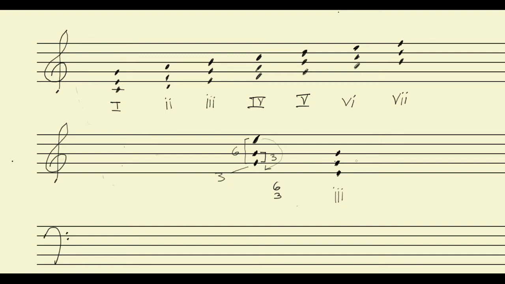But remember, we don't want to lose the inversion, so let's go back to our original positioning, where the third is on the bottom. So here we go: G, B, and E. And so we know that this is in first inversion, so we have the 6-3 interval structure. We know that our nickname or our shortcut name gets rid of the 3, so we're going to write an X there because that slash sometimes means something else. 3-6. This is now a 3-6 chord.